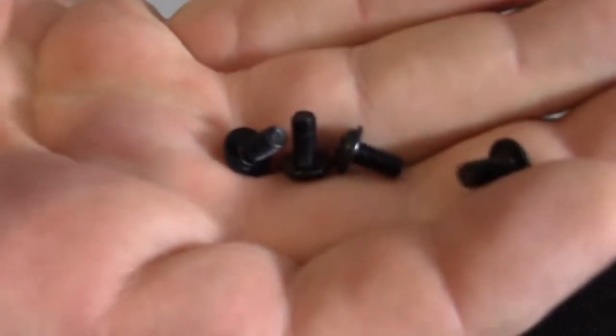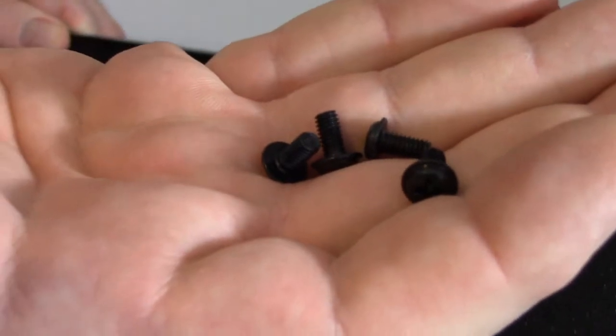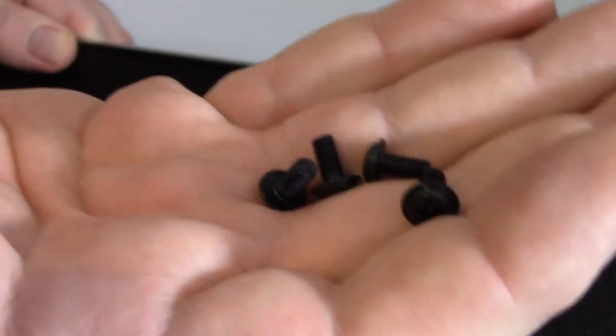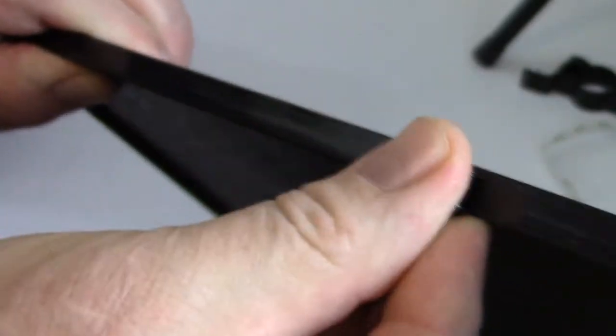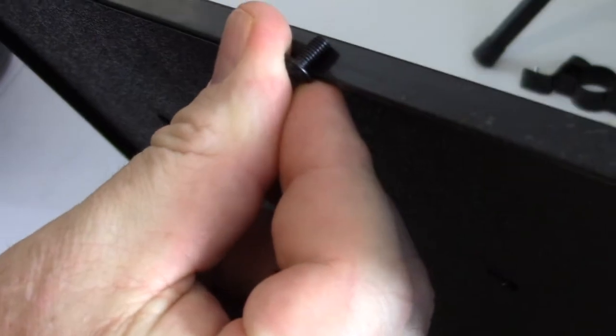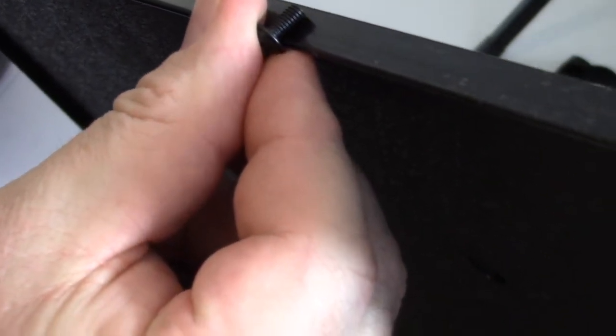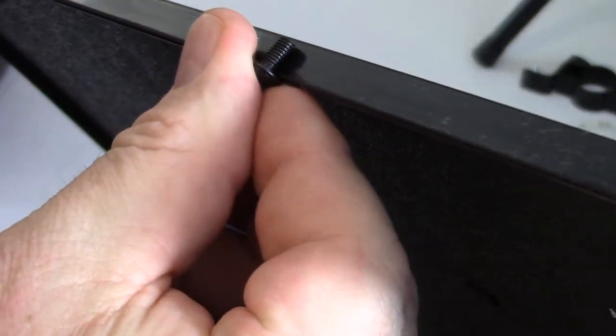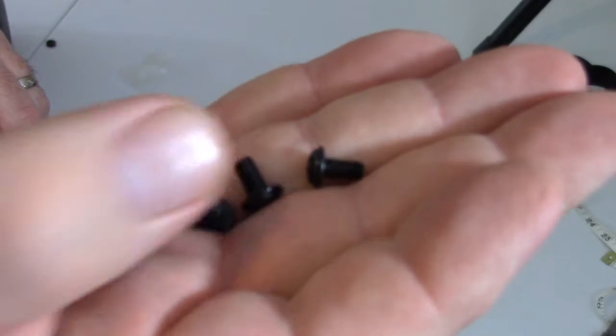Alright, so my projector actually came with some screws that fit in those threaded holes, but these are way too short. I know this is black on black here, it might be hard to see, but these are way too short. They're never going to fit all the way through there and get some good thread contact inside that hole. So I'm going to need to find some longer bolts that are this thread.